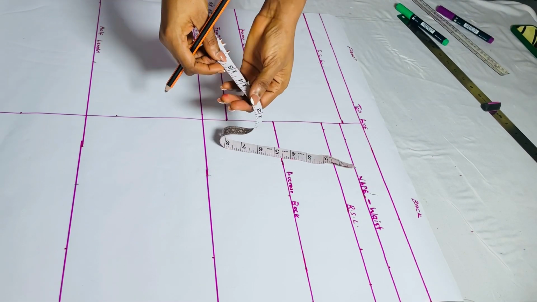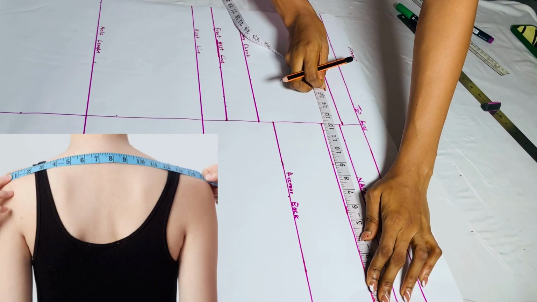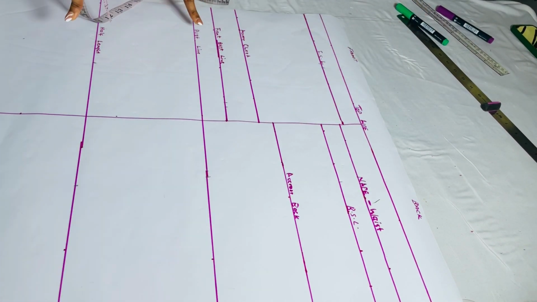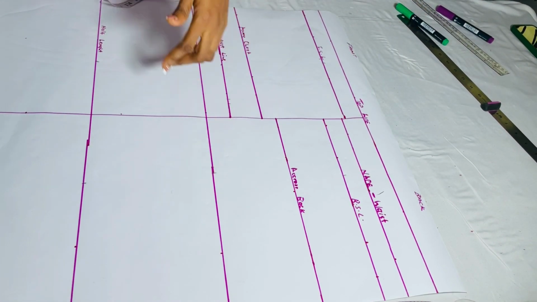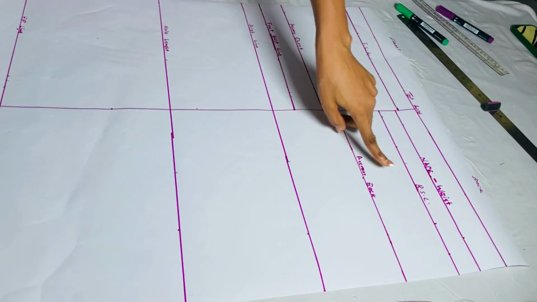The same thing goes to this back shoulder line under the nape to waist on the back. Measure it as seen on the picture and impute your measurements down there. And guys, we're almost done with this. Almost, I said. The next thing is to start connecting the lines together.